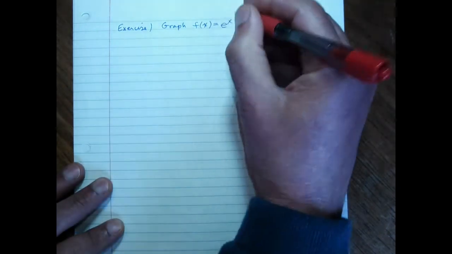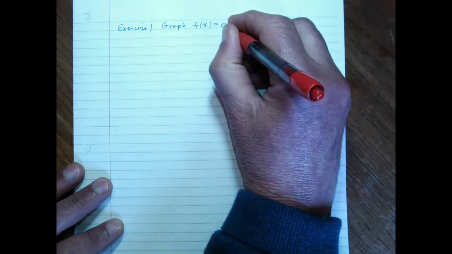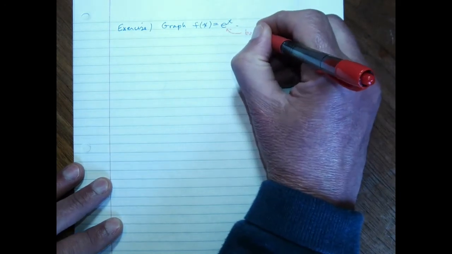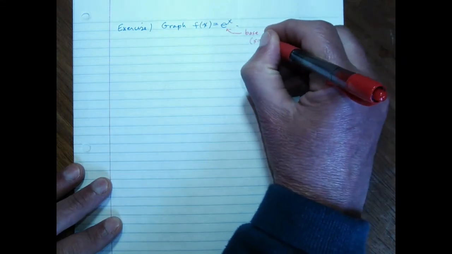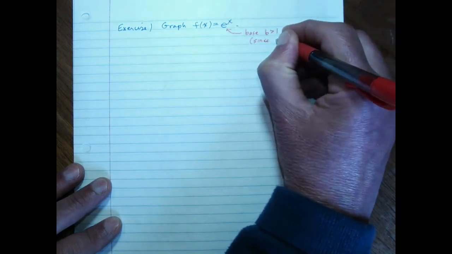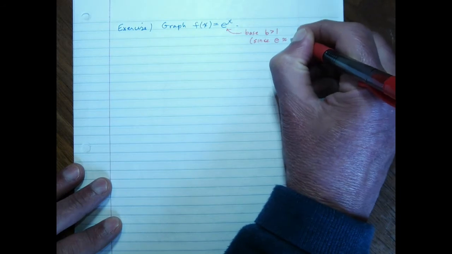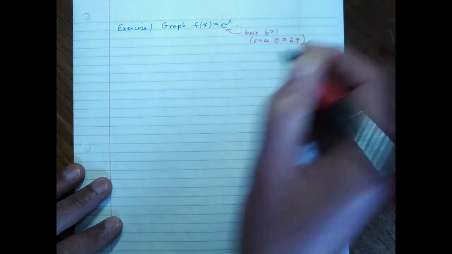So we're going to do a rough sketch just like we do with our other exponential functions. What you want to note is that the base b is greater than 1, since e is about 2.7, right?